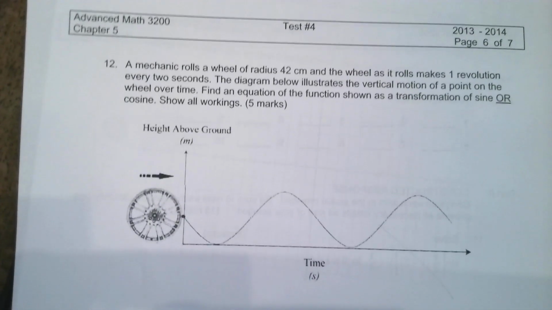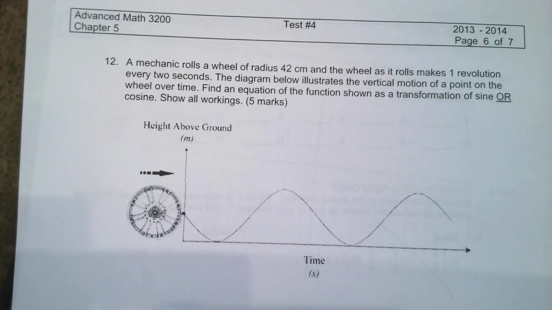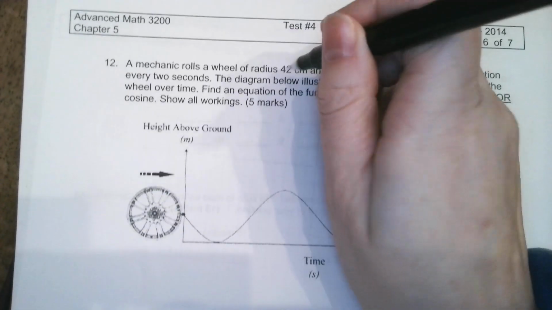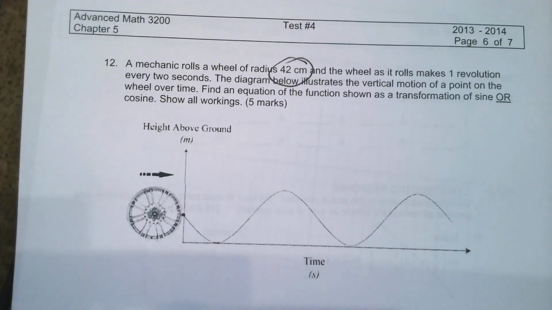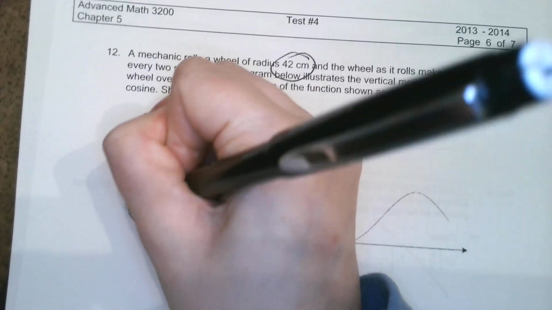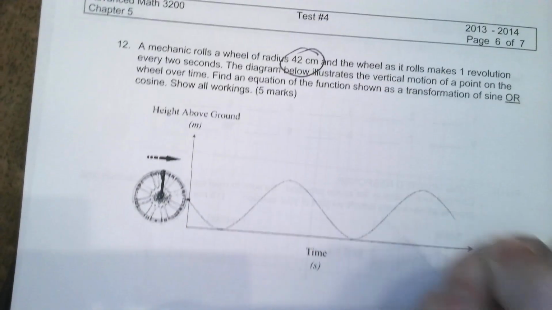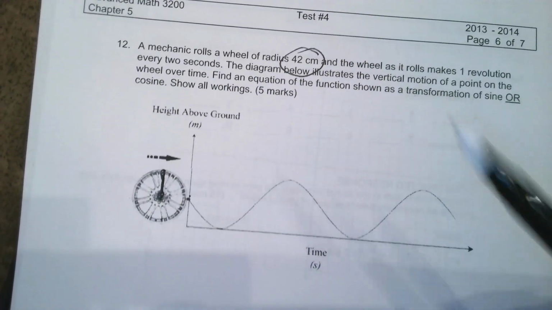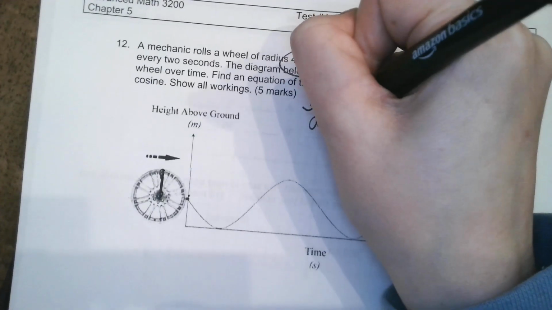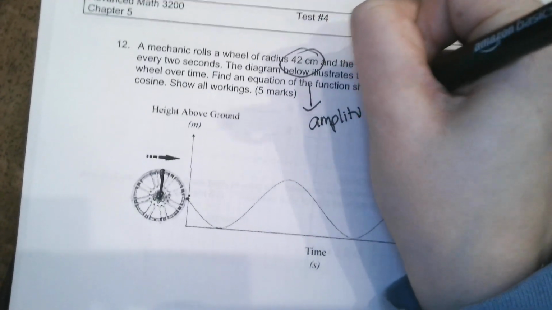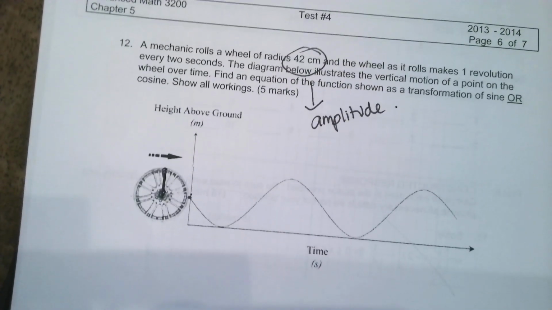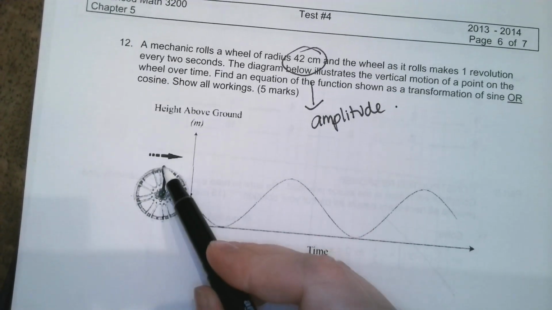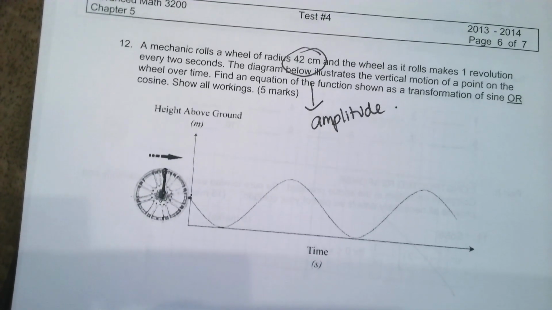We are going to do both right now. Make sure you read the question. It could say you have to do cosine. It could say you have to do sine. Totally up to you. So, big thing that I see is that it has a radius of 42. If it has a radius of 42, we know that goes from the middle to the top, the middle to the bottom, the middle to the side. But something that tells me about my graph is that it's the amplitude. So this would be the amplitude of my graph because it goes from the middle to the top, which is the definition of your amplitude.